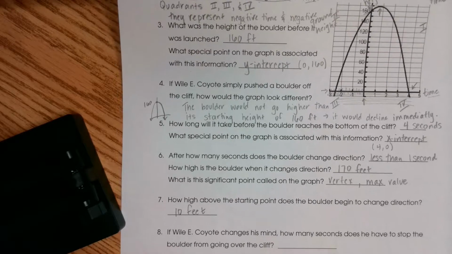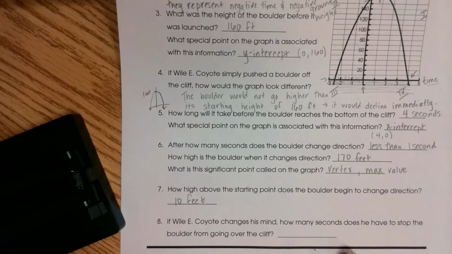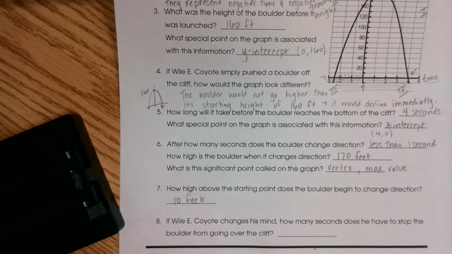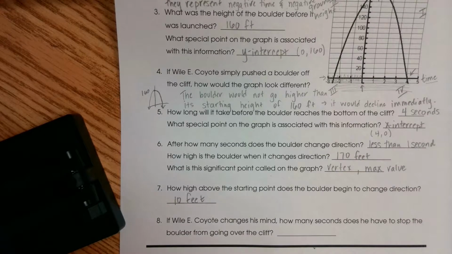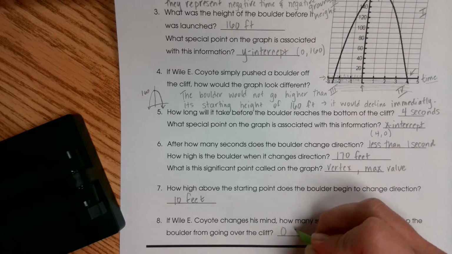And number 8, if Wile E. Coyote changes his mind, how many seconds does he have to stop the boulder from going over the cliff? Well, he does not. So he is catapulting, right? So he starts here and it's going to go up and go over. Is that right? So it's going to automatically go over the cliff. So I'm going to say 0 seconds.